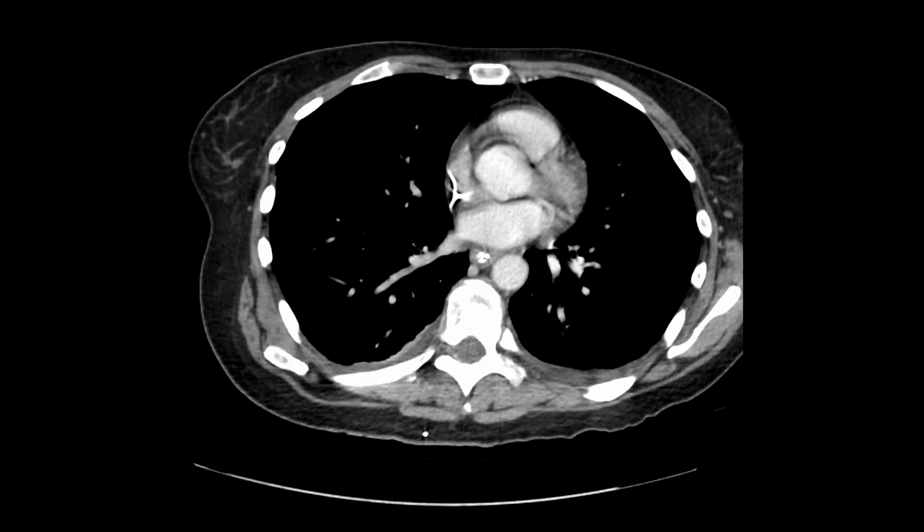And today I want to talk to you about an esophagram or one of those upper GI studies versus a CT with contrast to rule out some sort of leak.